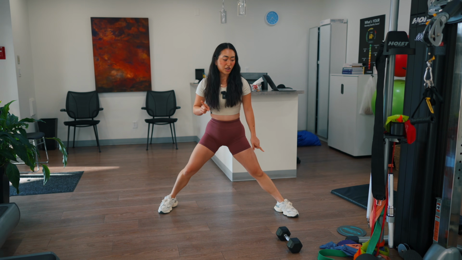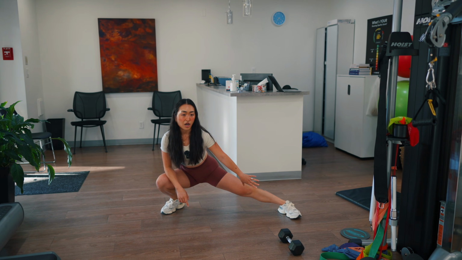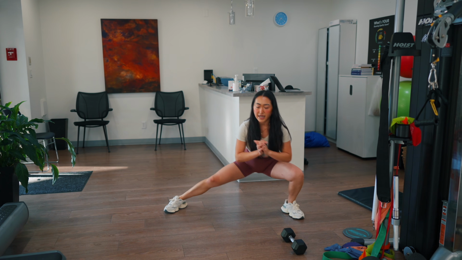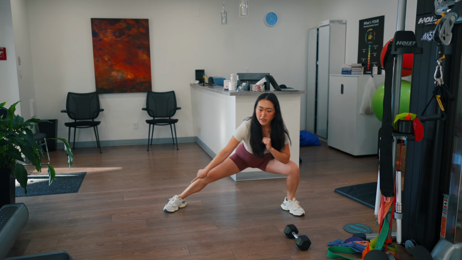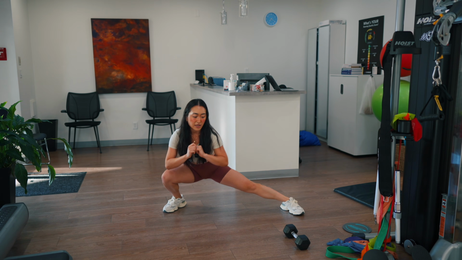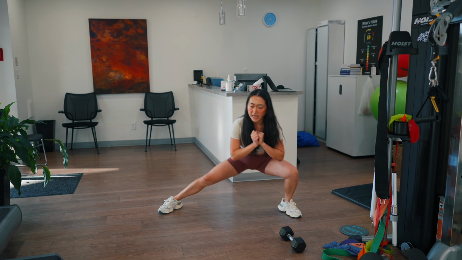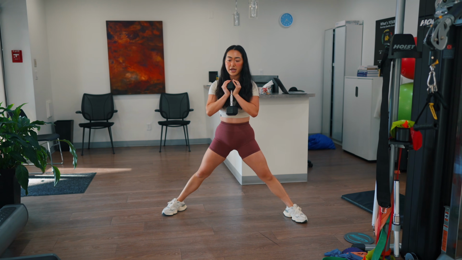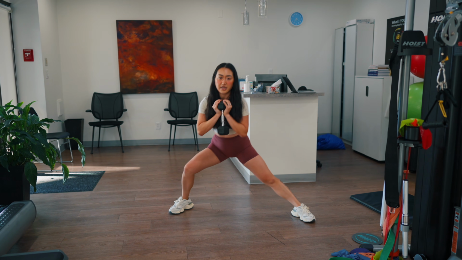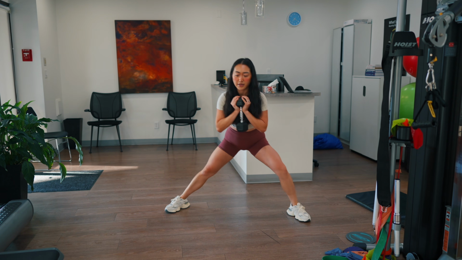The other variation you can do is keeping that foot on the ground and going side to side like so. Same thing though, you're going to be pushing from the outstretched leg to alternate, alternate, and alternate. You can easily do this by grabbing a dumbbell and loading it this way.